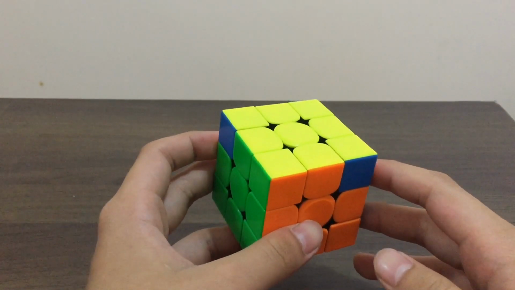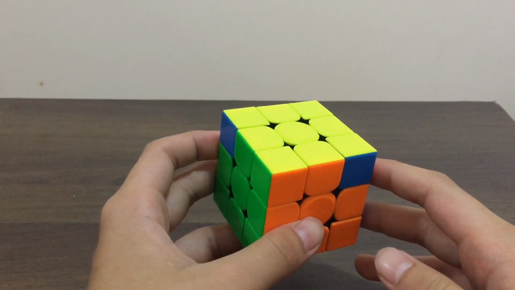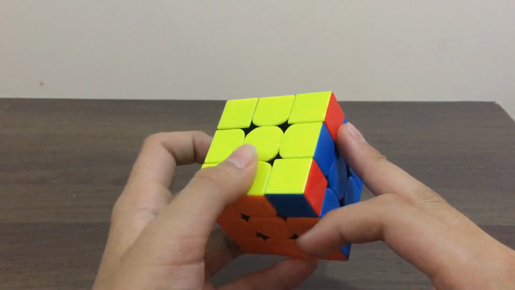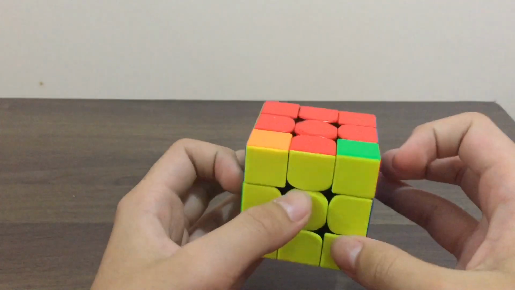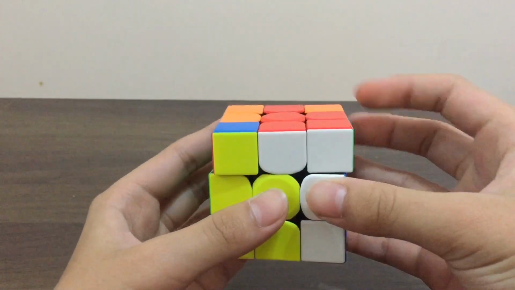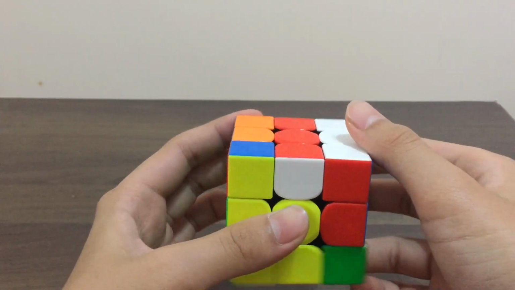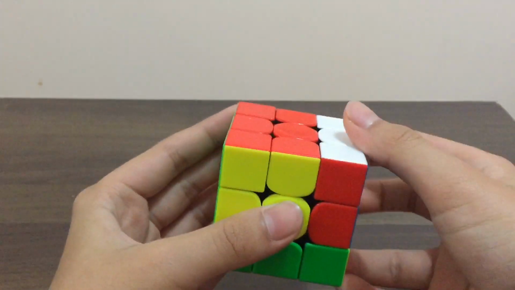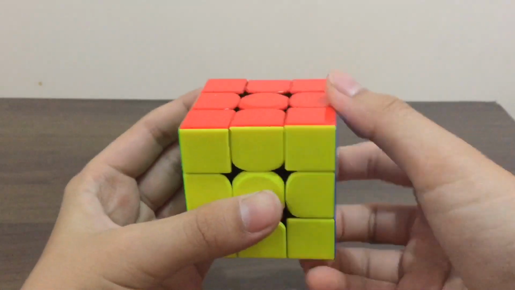The AB perm is similar to the AA perm, but the difference is the headlights is facing here. So you do x prime, which means face here, and do R2, U2, R, D, R prime, U2, R, D prime, R.